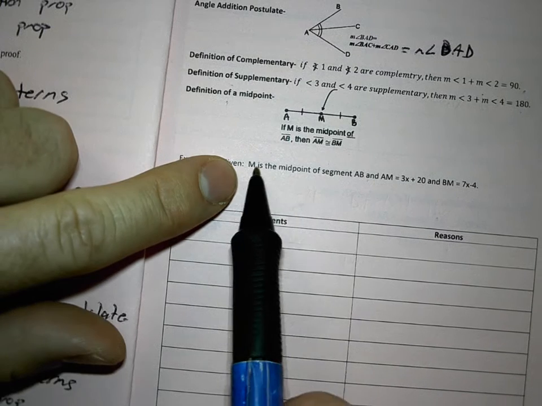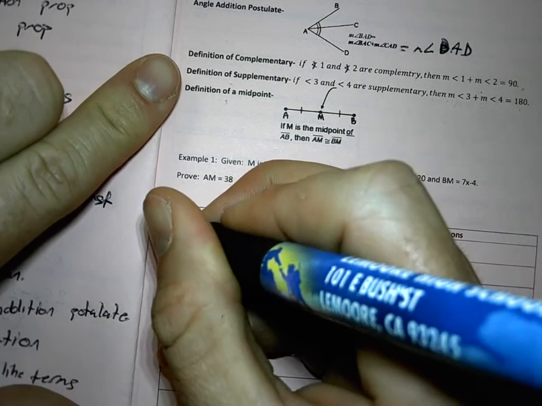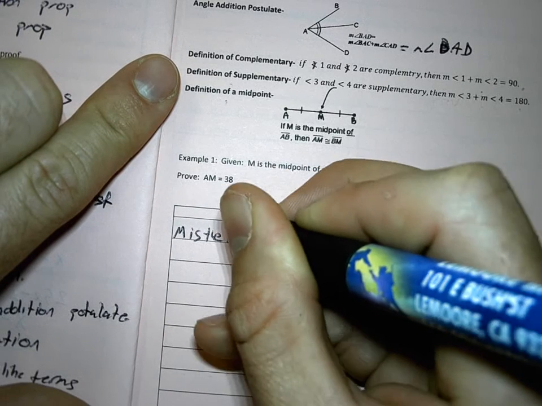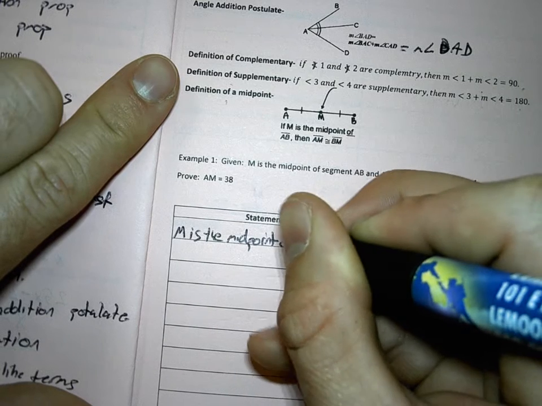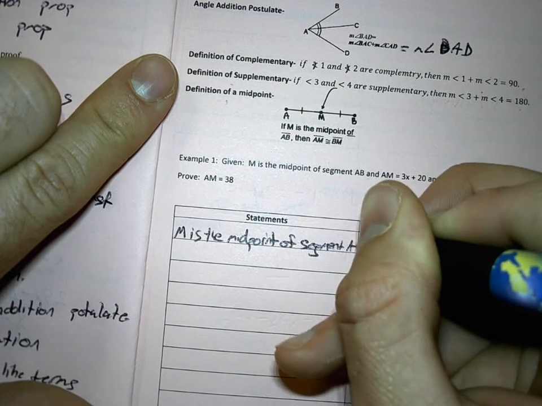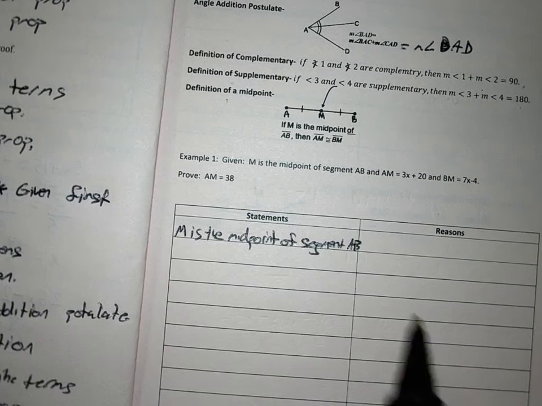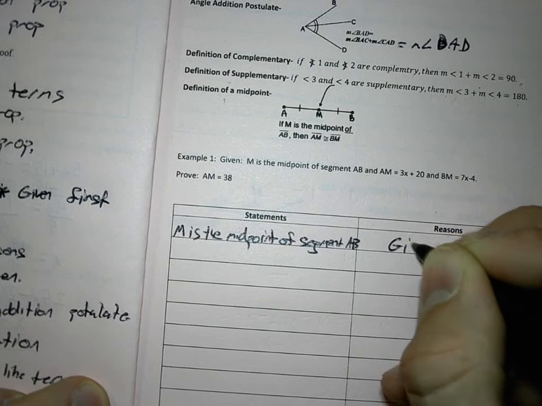The first one is M is the midpoint of the segment AB. So write that down. M is the midpoint of segment AB. How do I know this? It's given.